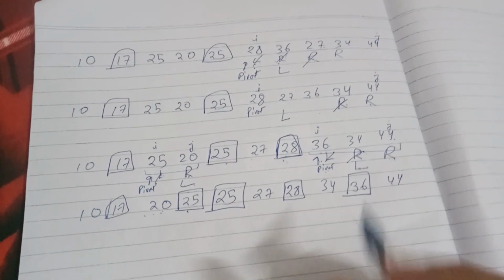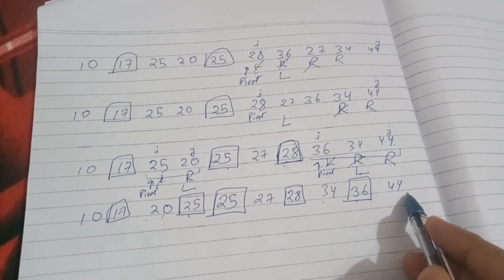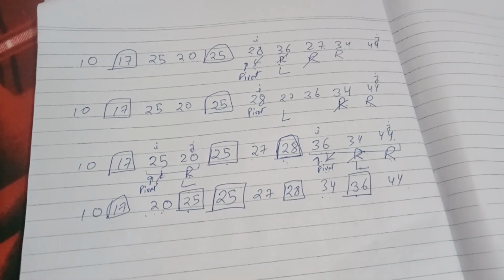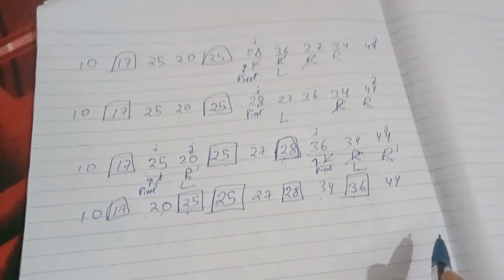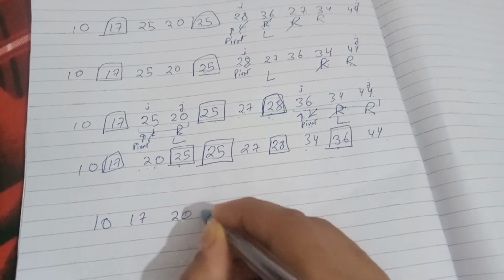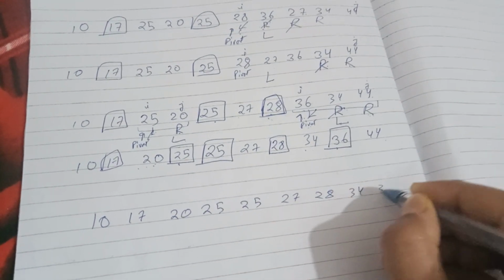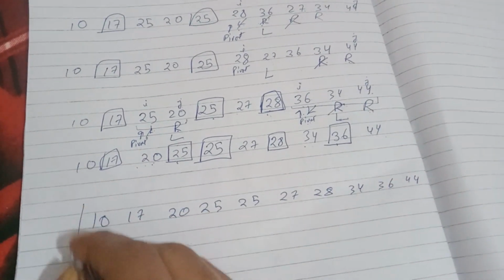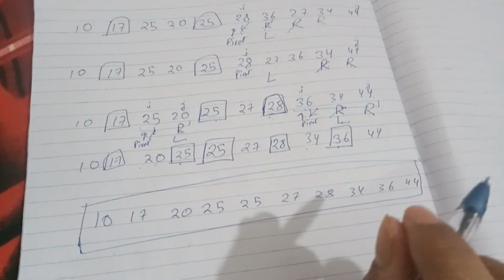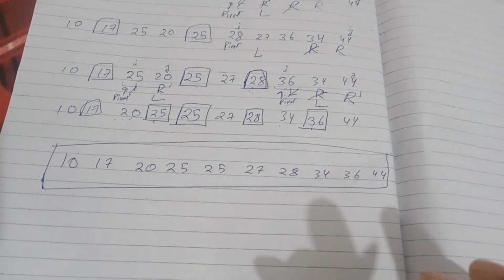Now see that on the left of 36 there is only one element, and on the right of 36 is only one element. They need not to be sorted, means here is no any sequence left. We reached the result as this: 25, 25, 27, 28, 34, 36 and 44. This is the sorted sequence with the help of Quicksort algorithm. See how easy is this.